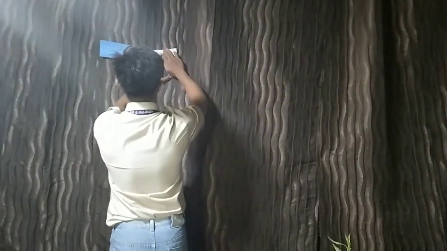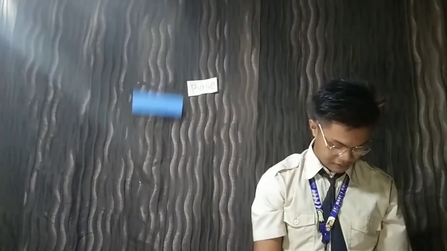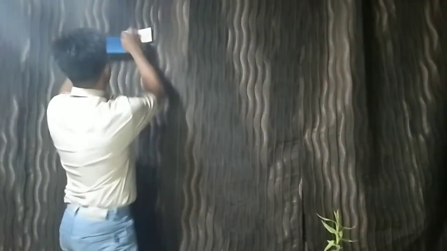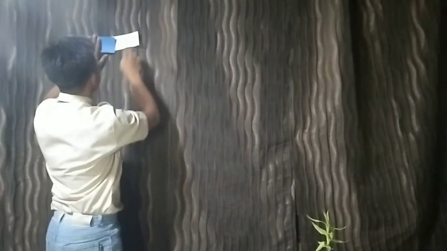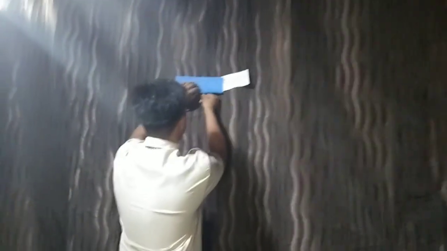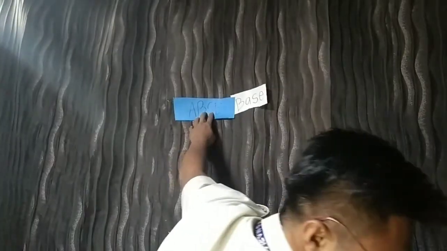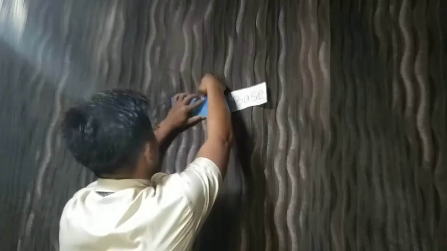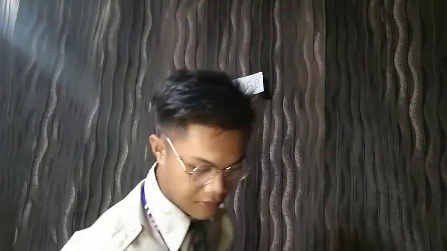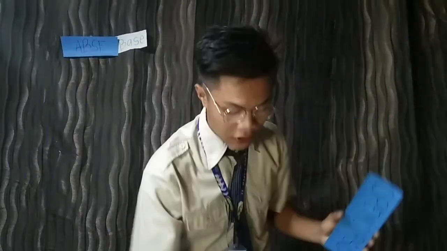It is base. Number 2. What word is it? Okay, it is microscope.